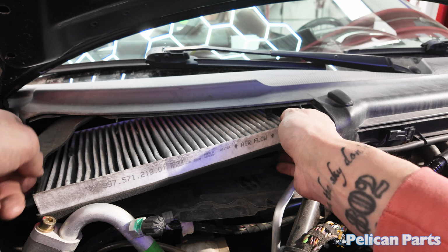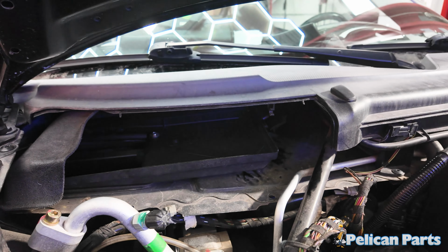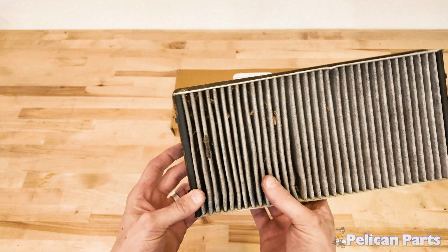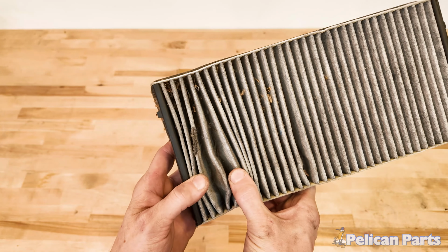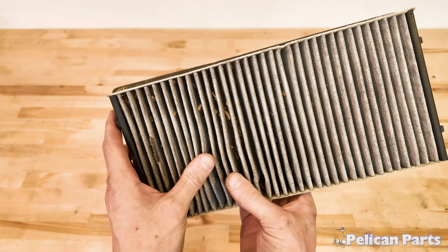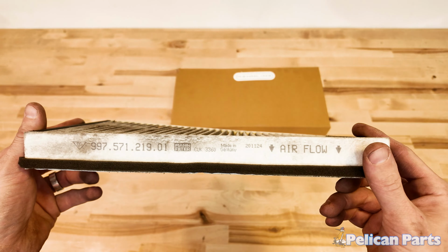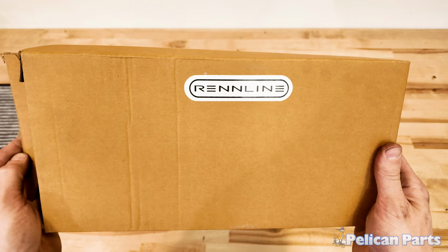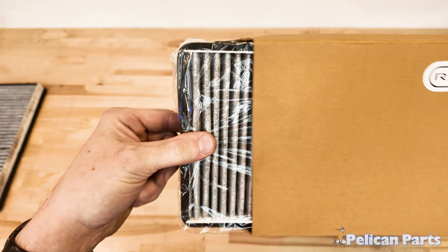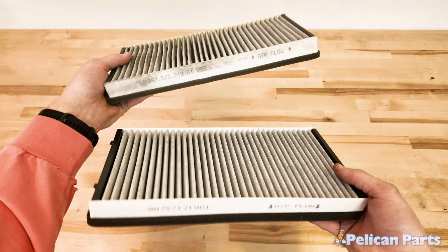Just to clear the locking tabs at the back, and you can pull the whole thing out. As you can see, the one we pulled out of the car is full of debris from who knows how many years of just sitting in the elements or parked for a long time. So it's definitely a good idea that we're changing this. Here we got Rennline's OE replacement. As you can see, it does match OEM size and quality.